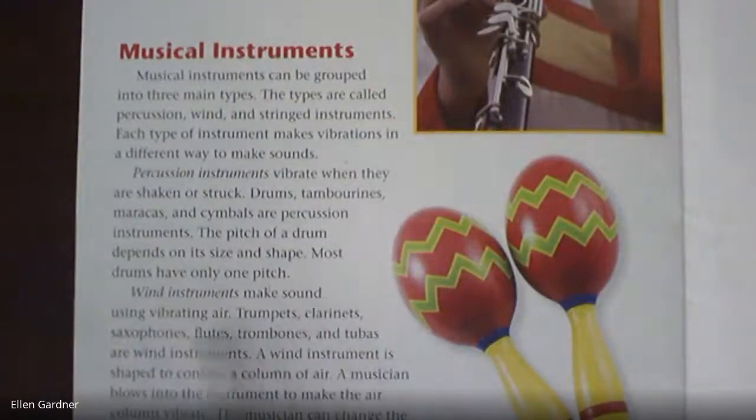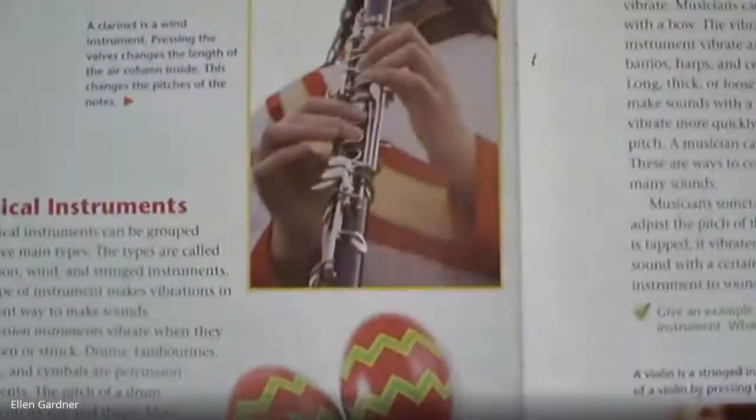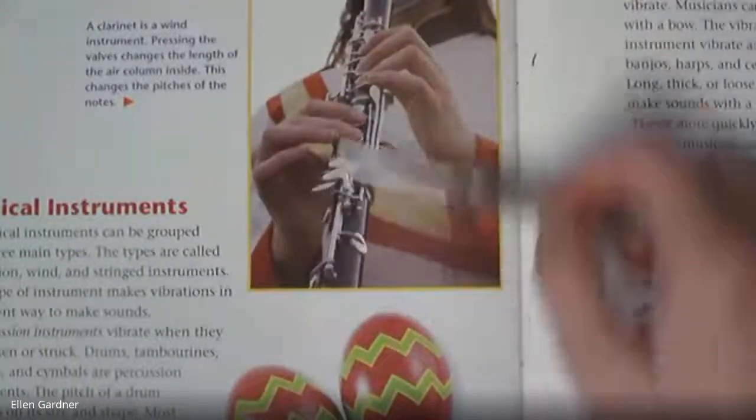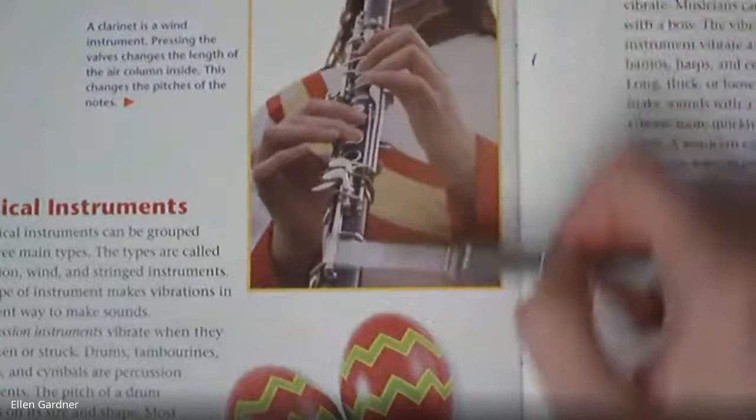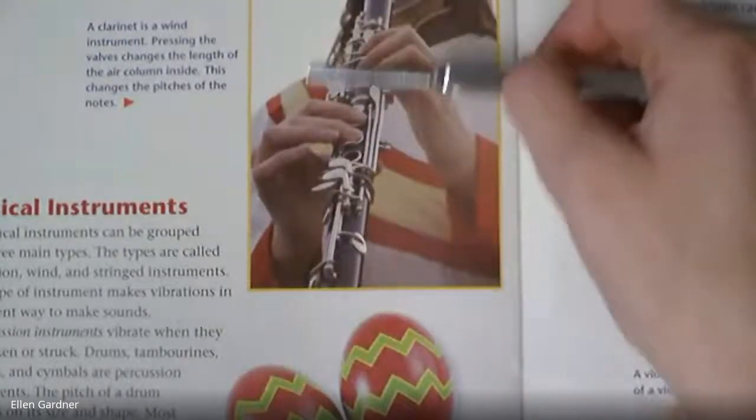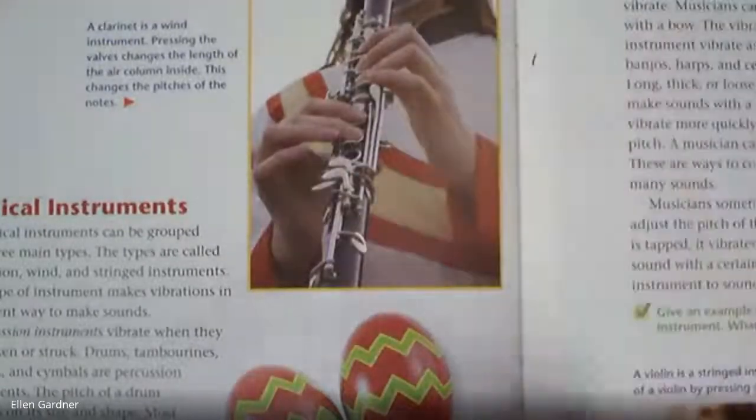Now, wind instruments make sound using vibrating air. Trumpets, clarinets, saxophones, flutes, trombones, and tubas are wind instruments. So this is an example of a wind instrument. That's a clarinet. You blow air through it, and that vibrating air makes the sound.